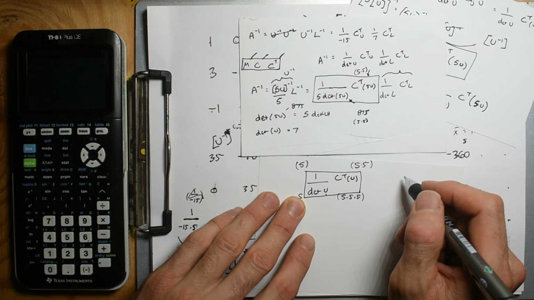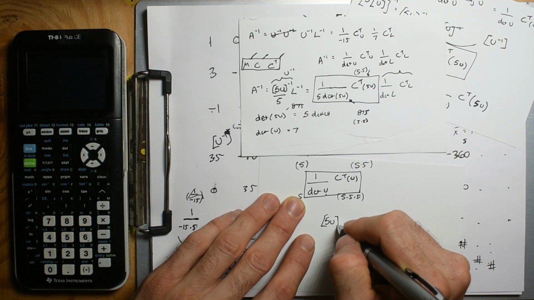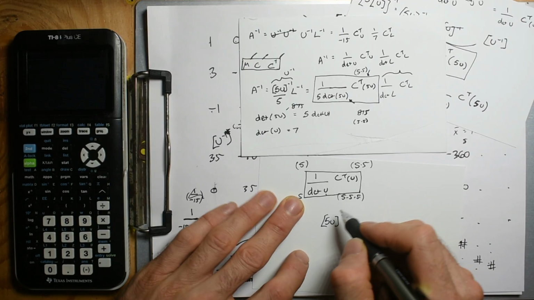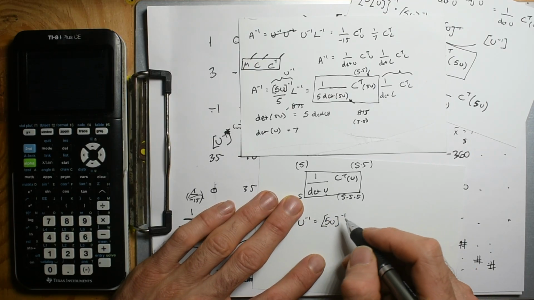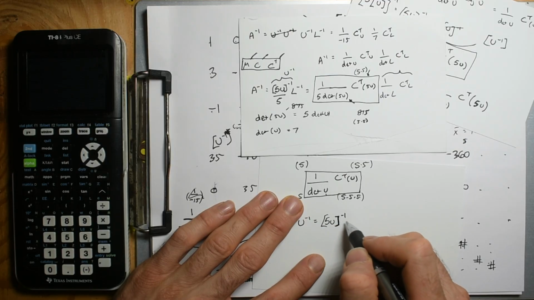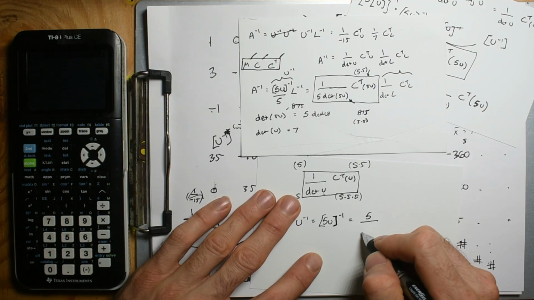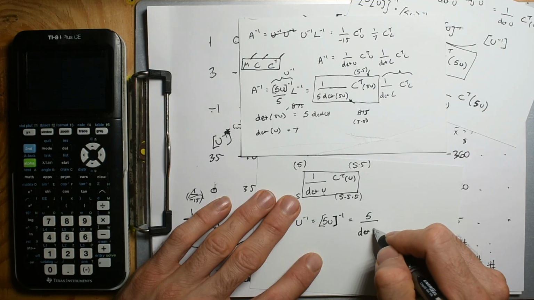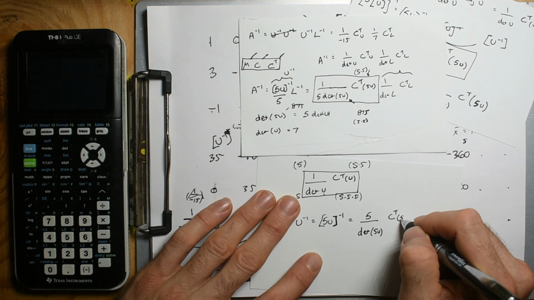Huh. Now, is that true? 5 inverse 5u. Or u inverse is 5 times u inverse is equal to 5 times the determinant of 5u cofactor transposed of 5u.